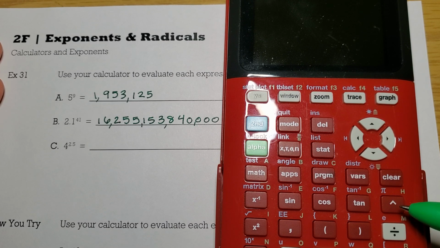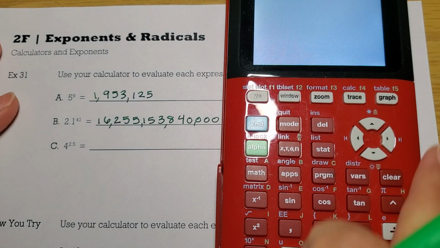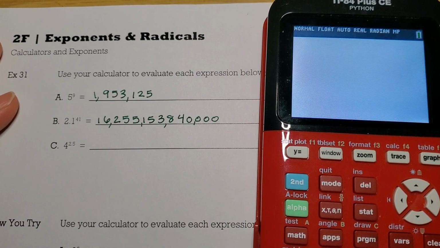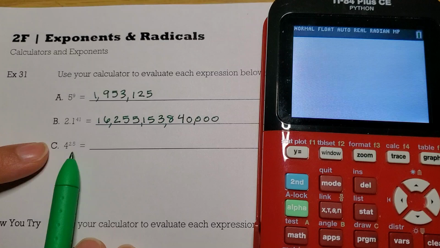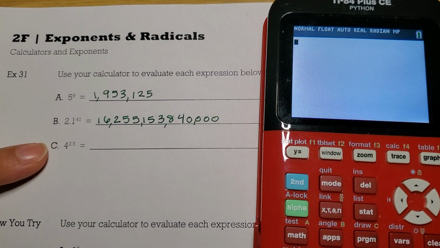So remember that blue calculator had the caret when we typed the exponent button. So this one uses that actual symbol as the button. So I'm going to evaluate this last one, 4 to the, and there's a tiny decimal point there. I'm not sure if you can see it, but it is 4 to the 2.5 power.